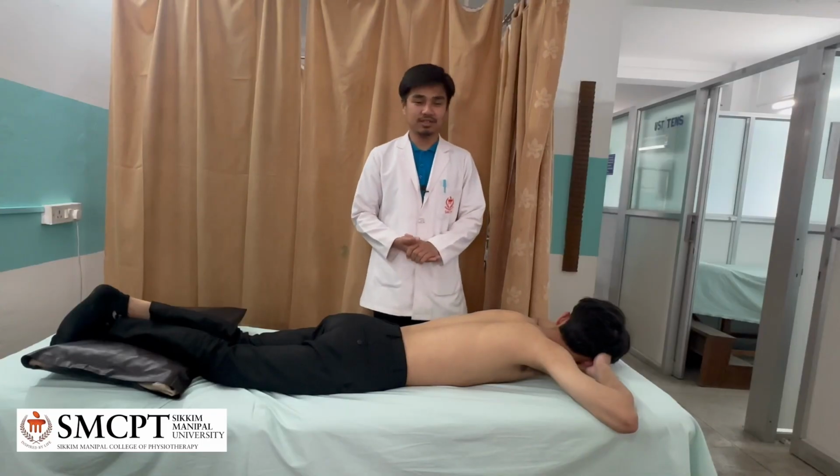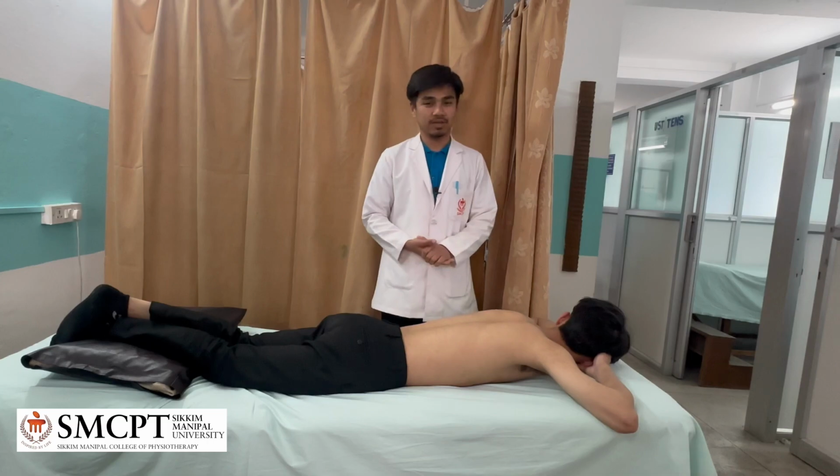So this is the mobilization technique for cervical vertebrae.